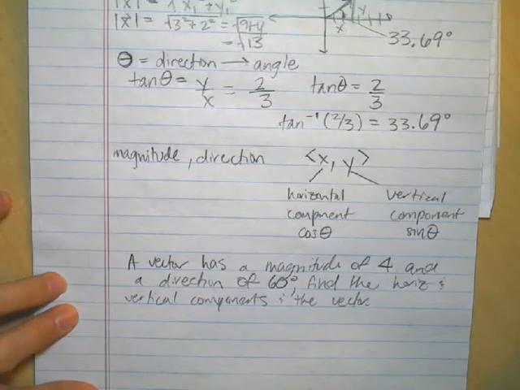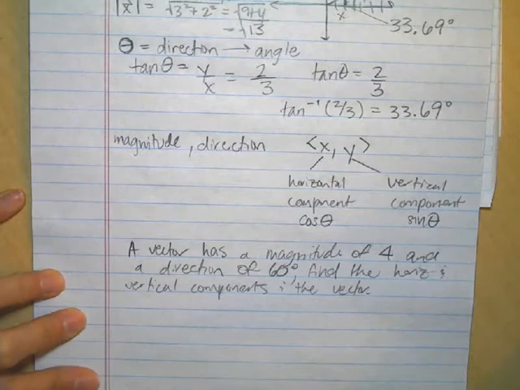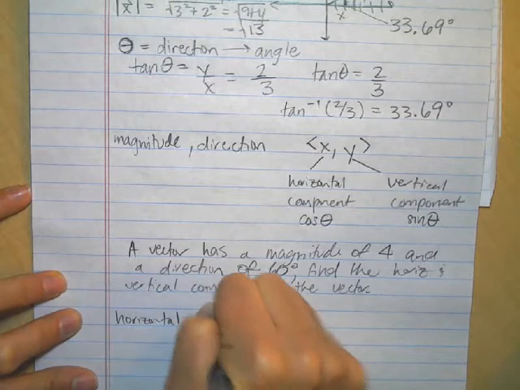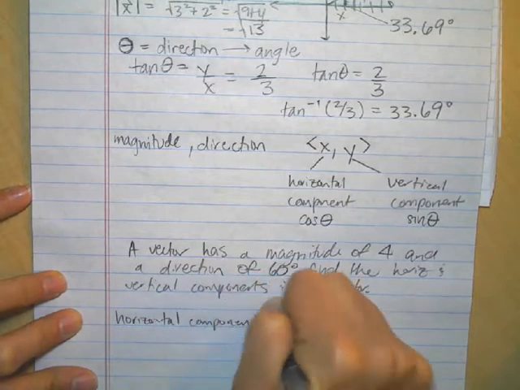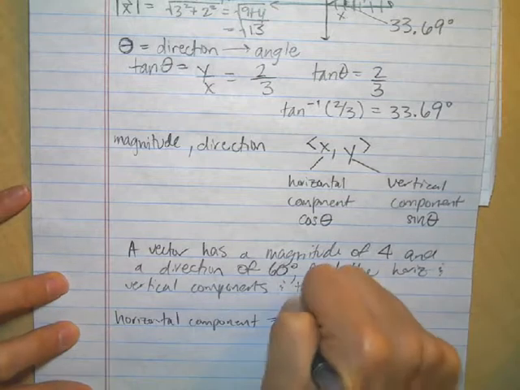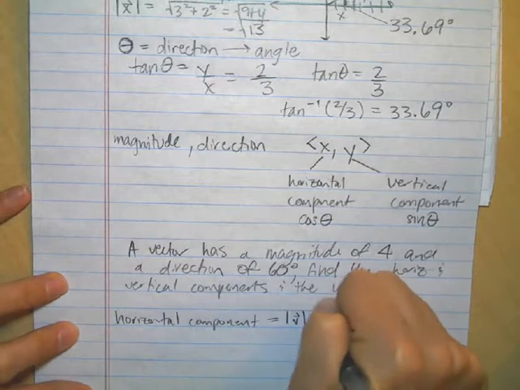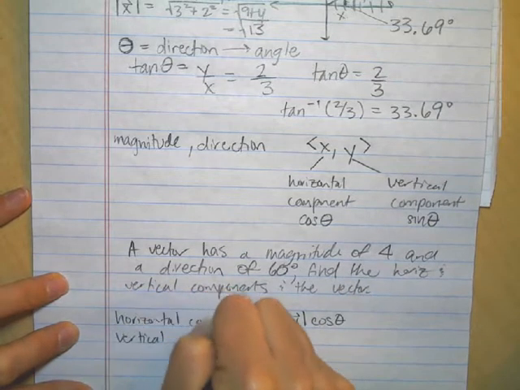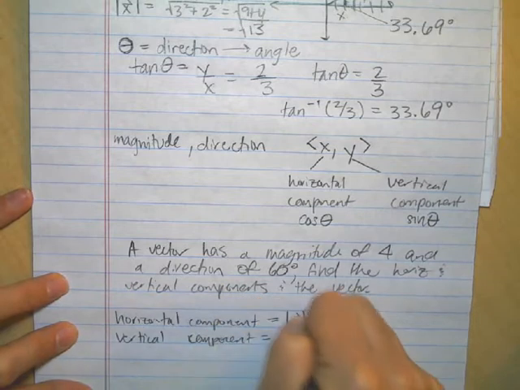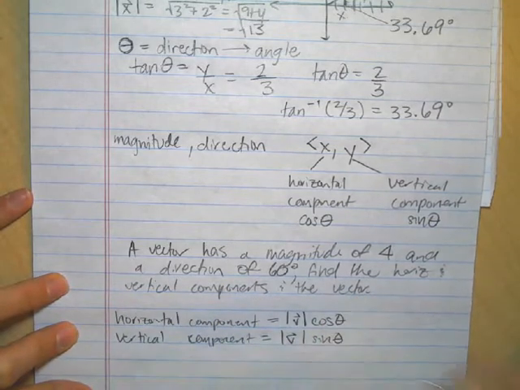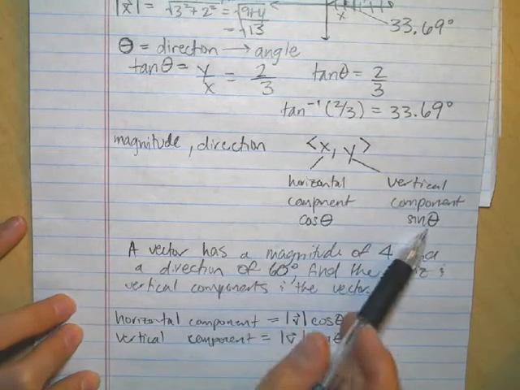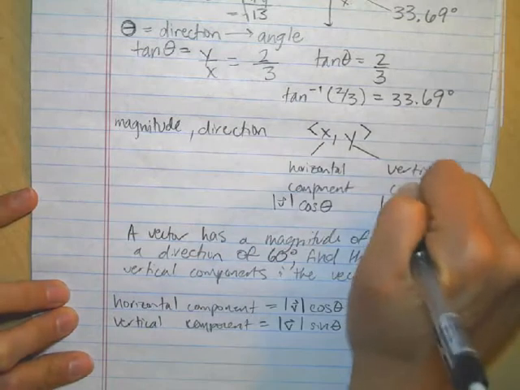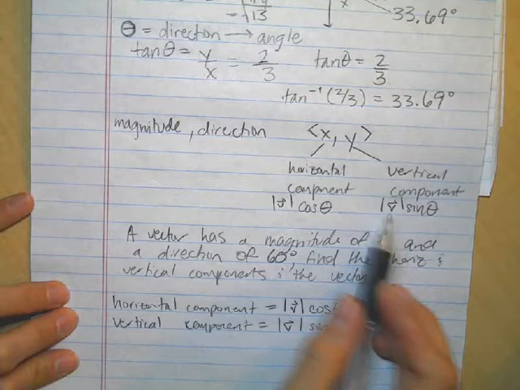So, what do we do in order to do this? The horizontal component is always the magnitude of the vector, so the magnitude, we'll say a vector v, times the cosine of the angle. The vertical component is always the magnitude of v times sine of the angle. Cosine goes with the x value, sine goes with the y value. So it's always the magnitude times cosine of the angle and the magnitude times sine of the angle.